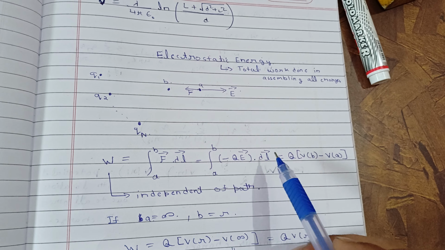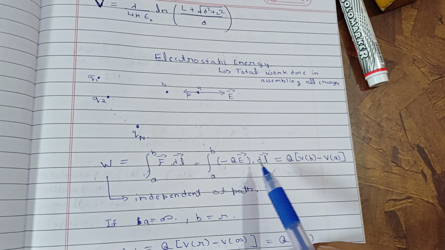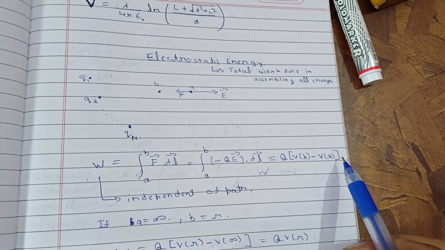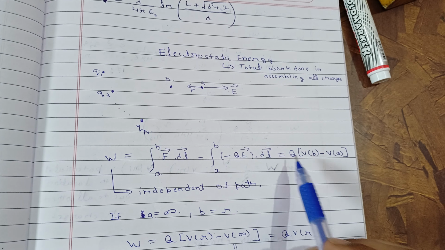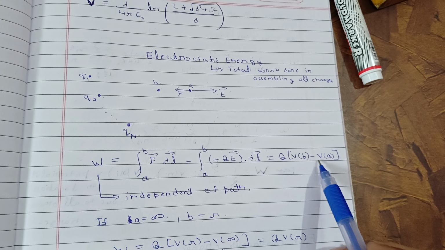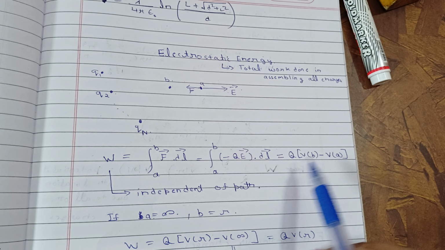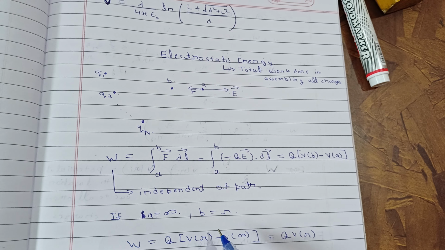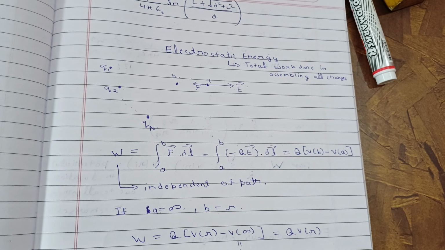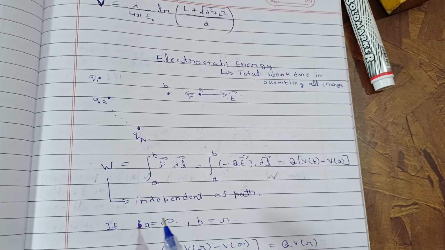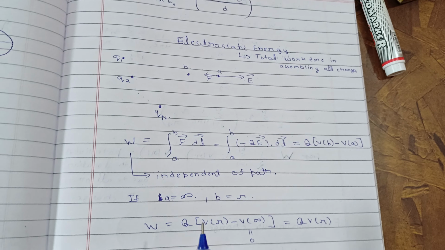This is the formula for the electrostatic potential. We know that minus the integral of E dot dl is given by VB minus VA. So this work done will be Q times (VB minus VA). And this is independent of path, because it depends only on the potential at the initial and the final position. So this work done is independent of path, and that's why the electric field is conservative in nature.